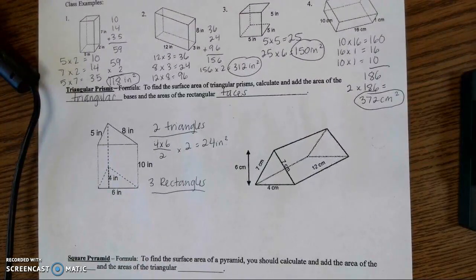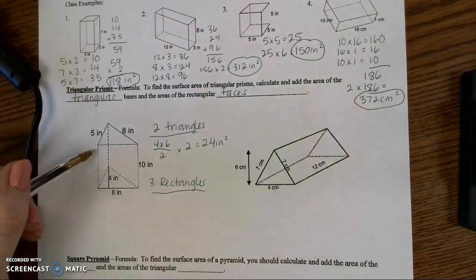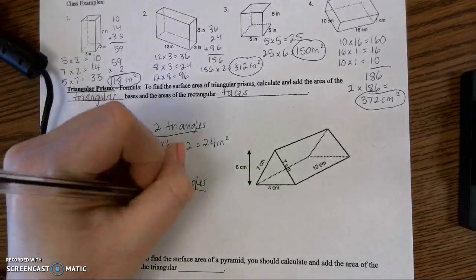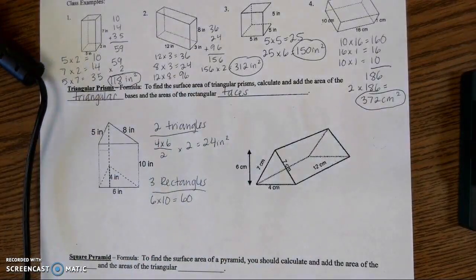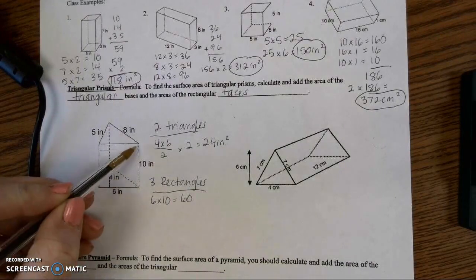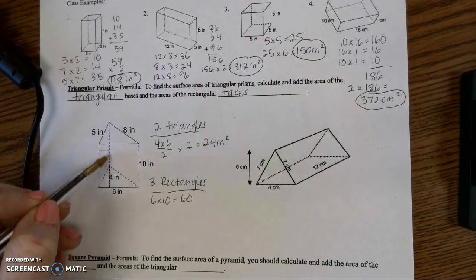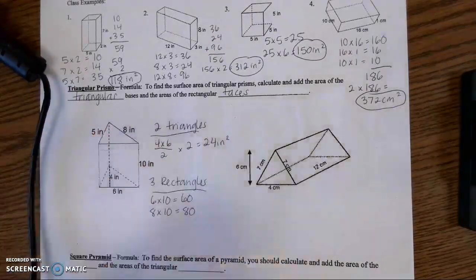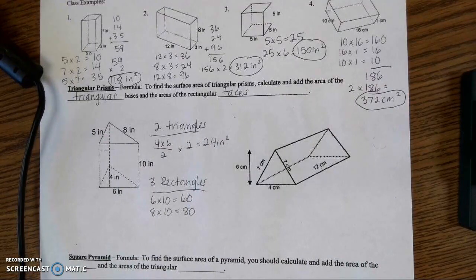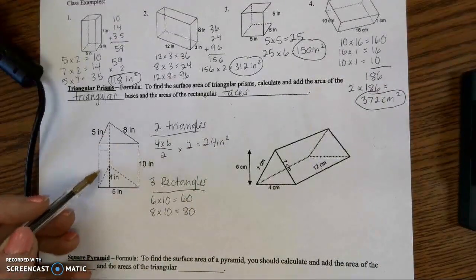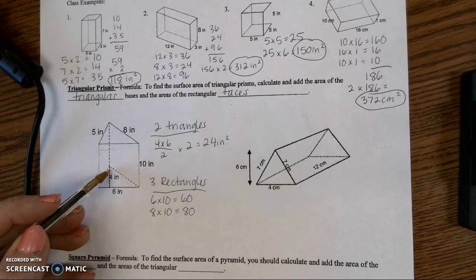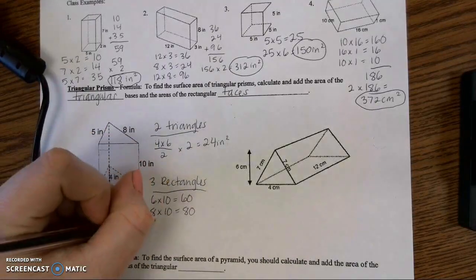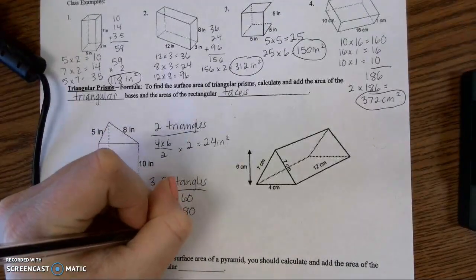Okay, so then we have 3 rectangles. If I'm looking at the face that's closest to me, I have a 6 by 10. So that would give me 60. If I look at the other side, to the right of that prism, I would have an 8 by 10, which is 80. And then I would have a 5 by 10 as well. So that's 5, and then 10 is that same length. Okay, so we have 5 times 10, which gives me 50.